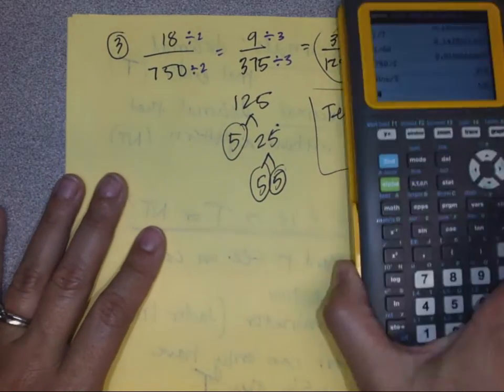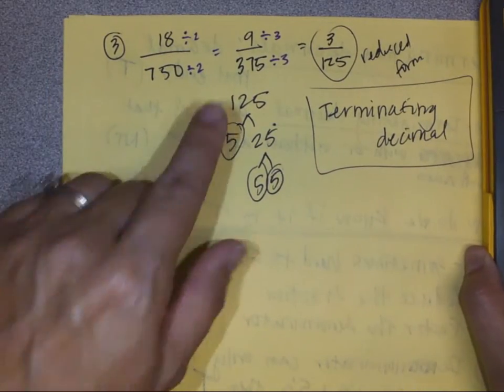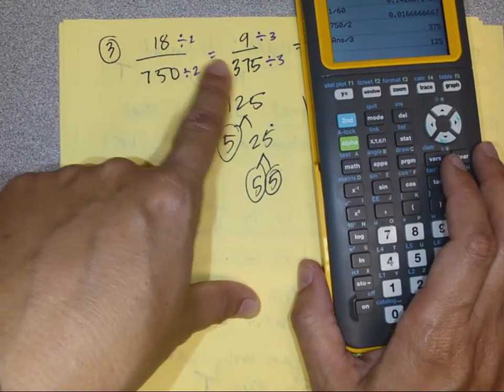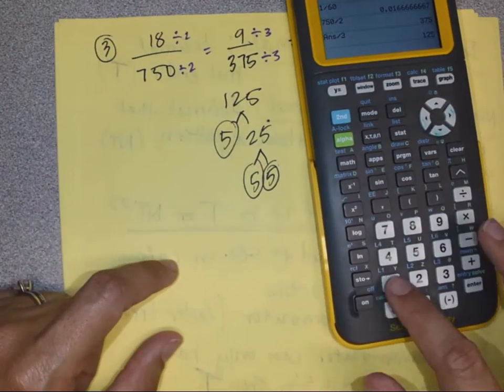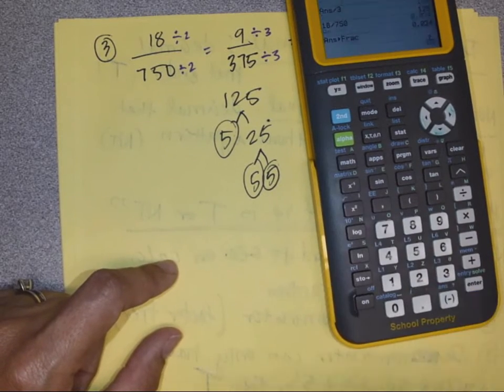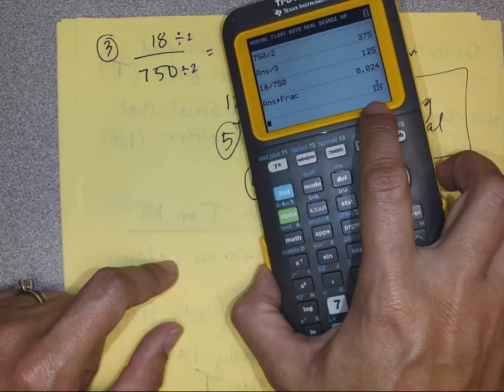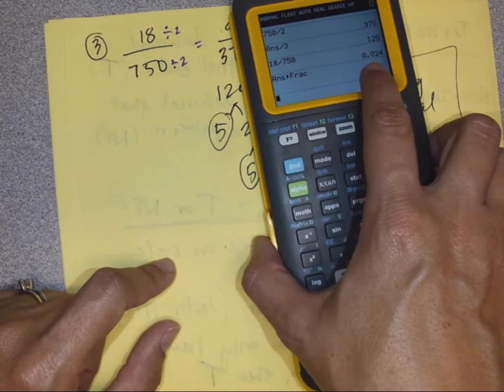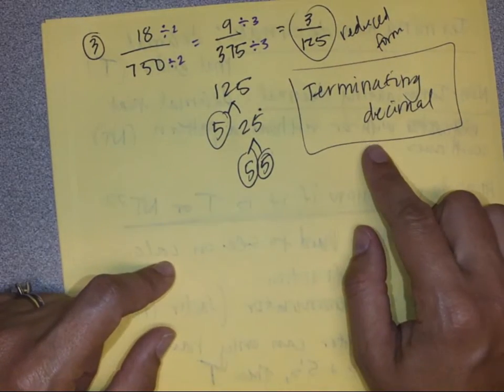And you can double check. Oh, I said there's 2 ways to reduce a fraction. That's one way. You can do it a combination however you want to. You could divide by 6 instead of by 2 and then by 3. Another way, if you have this calculator, you can hit math, enter, enter, and it will turn it into a fraction for you. 3 over 125. And notice the decimal here, 0.024. That's a terminating decimal.